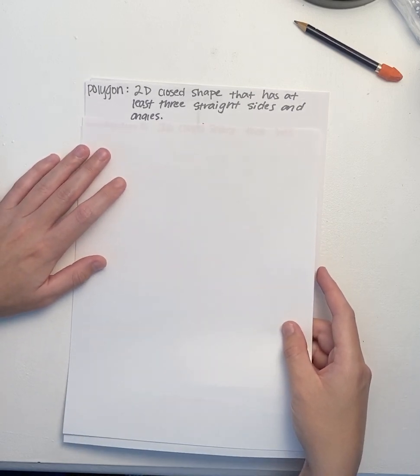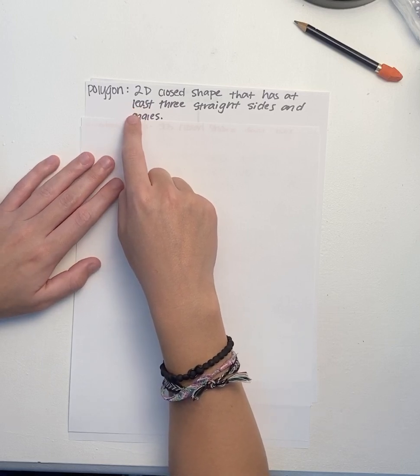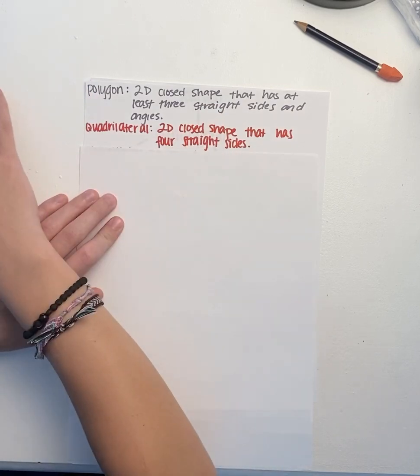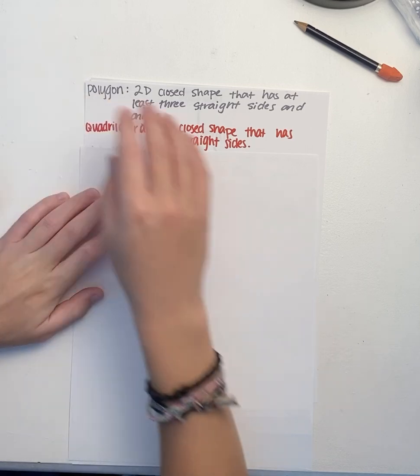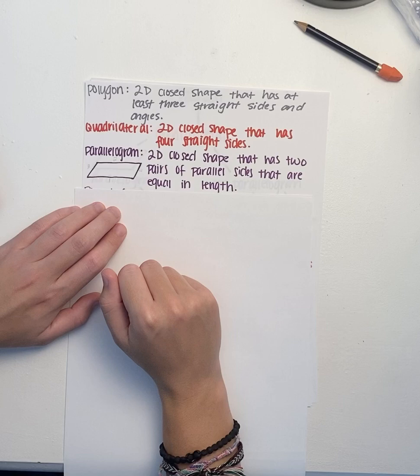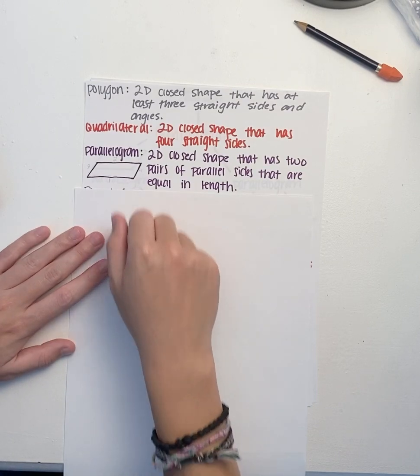First up, we have a polygon, which is a two-dimensional closed shape that has at least 3 straight sides and angles. A quadrilateral is a two-dimensional closed shape that has 4 straight sides. A parallelogram is a two-dimensional closed shape that has 2 pairs of parallel sides equal in length.